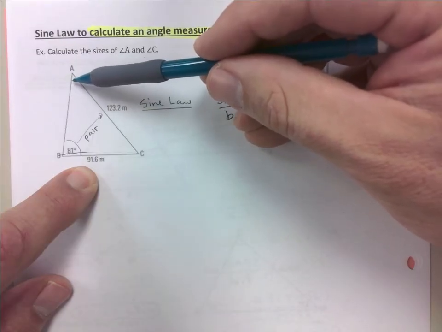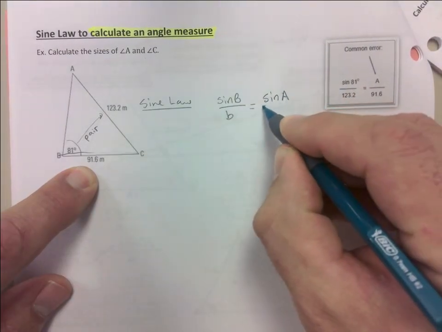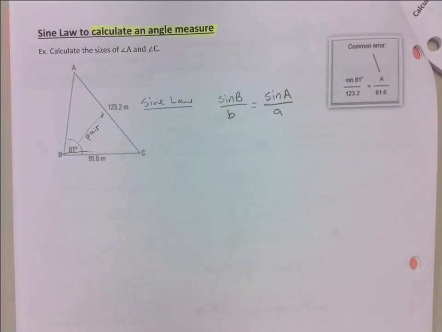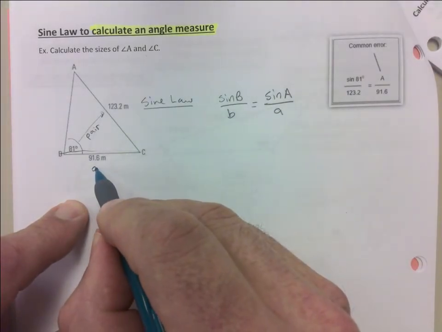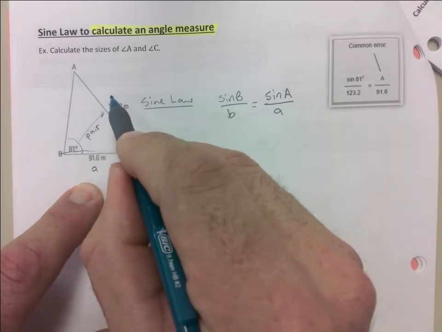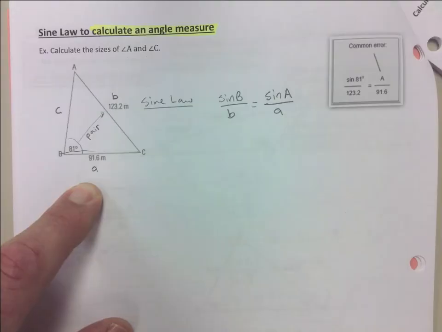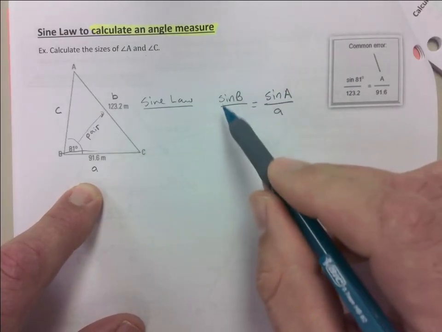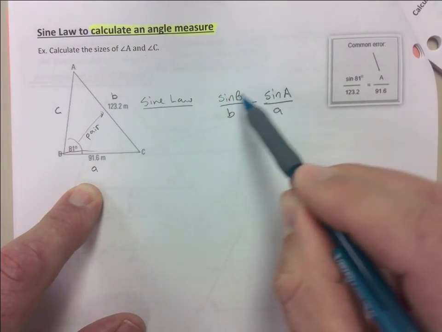That's my first go-to. So I'm going to go sine of A over side A. That's how this will work out for me. And maybe because you're still kind of new to this, go side A here and side B, and this is side C, right? So we've got our ABCs there. You don't need this, okay? This is optional on the exam. I'm just doing this for you to see.